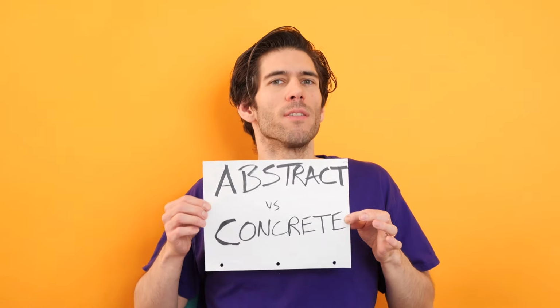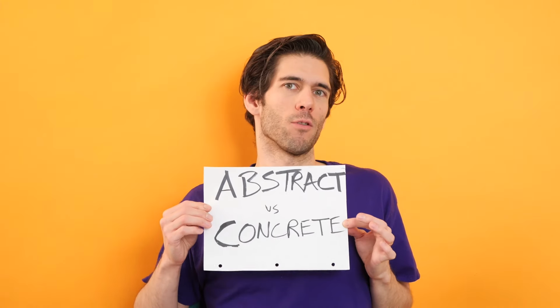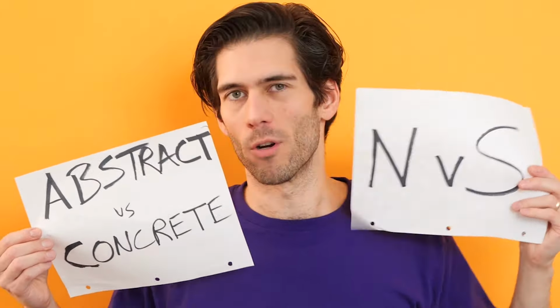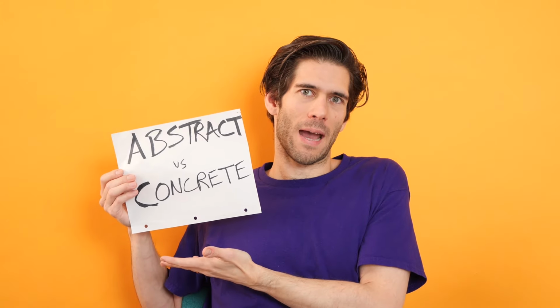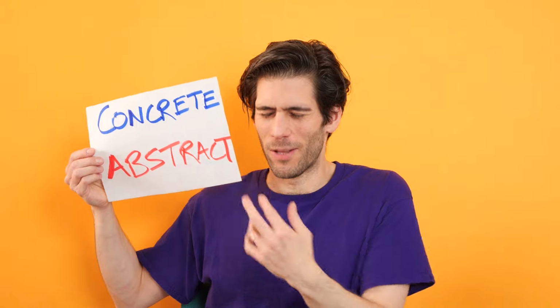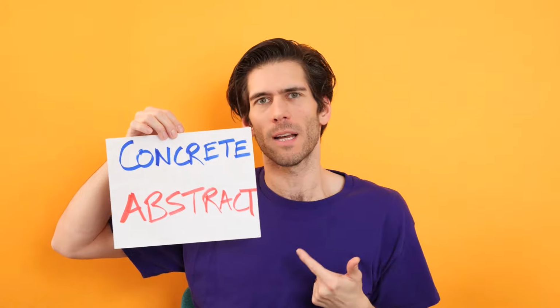Reality is both abstract and concrete. Both of these types are dealing with reality in one way or another. But what do we actually mean by abstract or concrete? Here we go. I wrote it in some colors so we keep you all engaged. When we're talking about the concrete, we're talking about a real world object. And when we're talking about abstract, we're talking about an object of the mind.